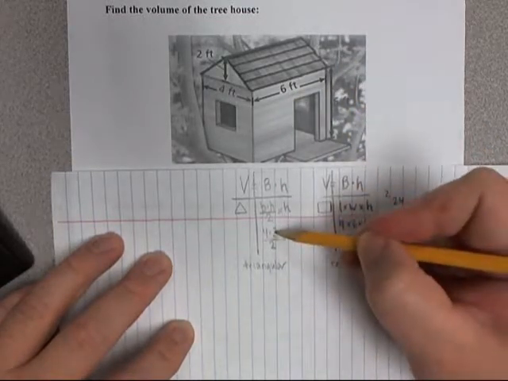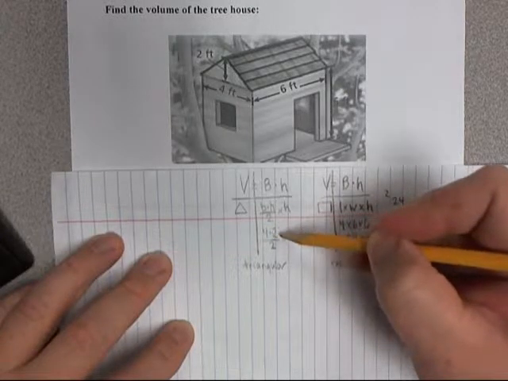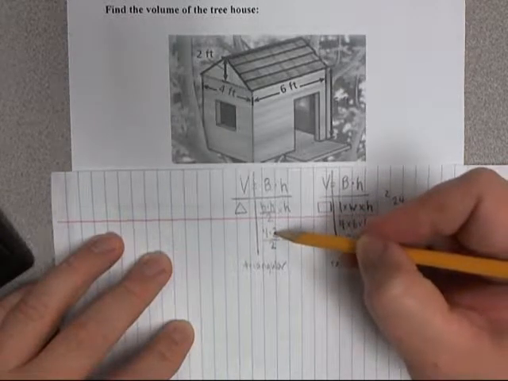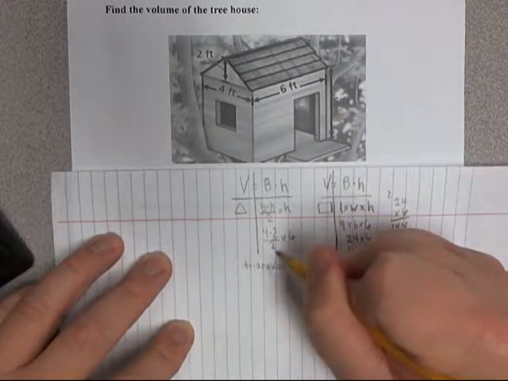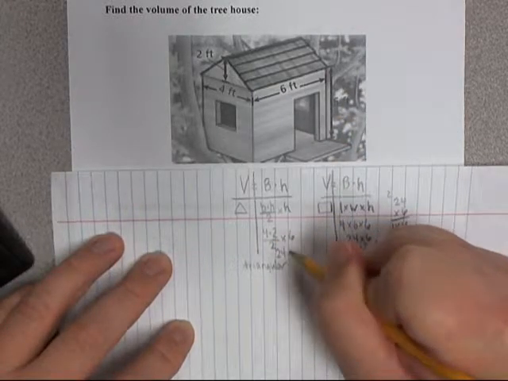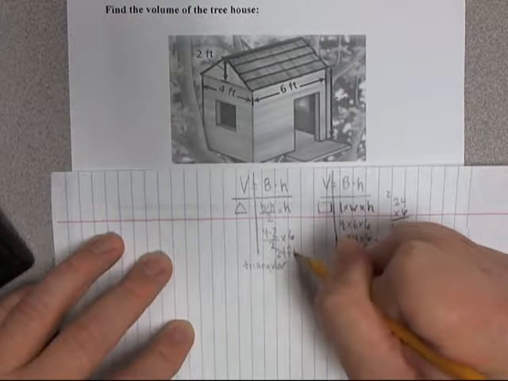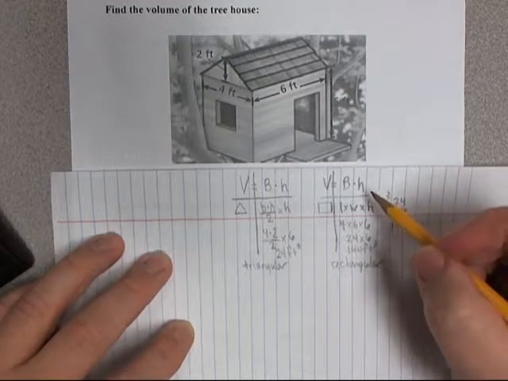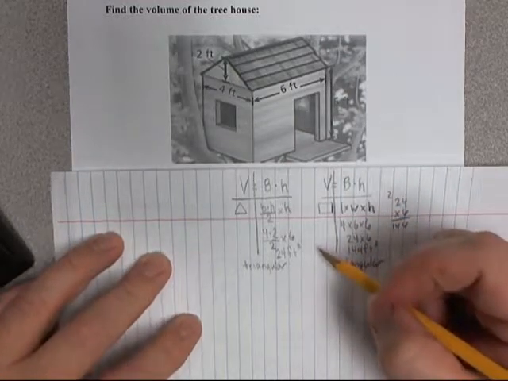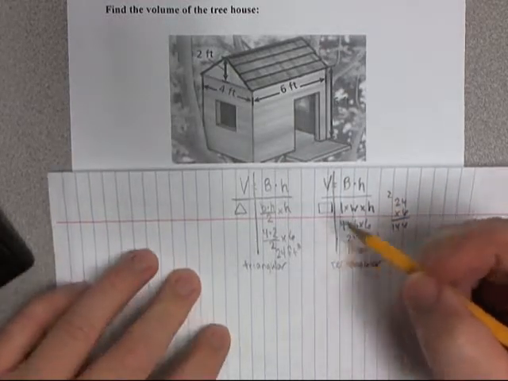So 4 times 2, we always work the numerator first. 4 times 2 is 8. 8 divided by 2 is 4. 4 times 6 is 24. And do not forget your unit of measurement, 24 feet cubed. Volume is always cubed because it represents a three-dimensional measurement.